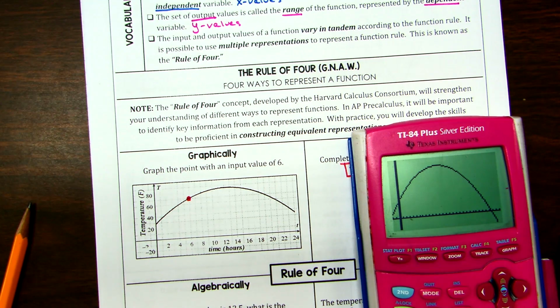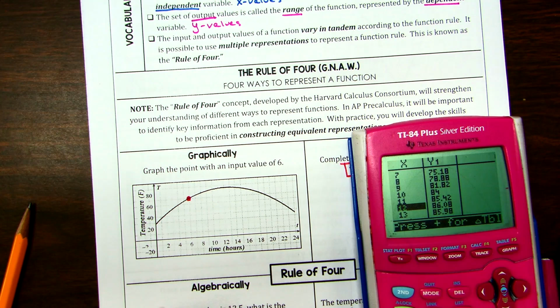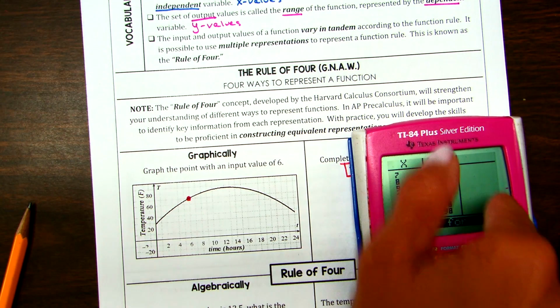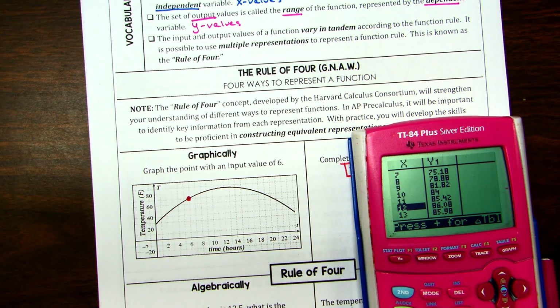Okay, so if the input value is 12.5, what is the output value? So if I go to my table, that's saying when x is 12.5, what is y? Well, guys, I could plug 12.5 in. Why would I do that when I have a table of values? But I have 12 and 13, but I don't have 12.5.